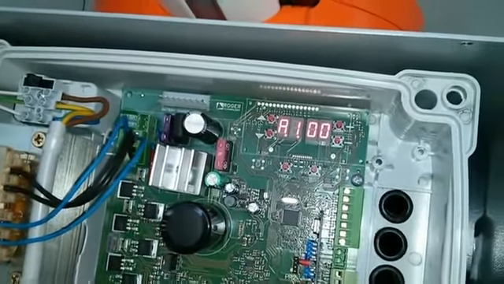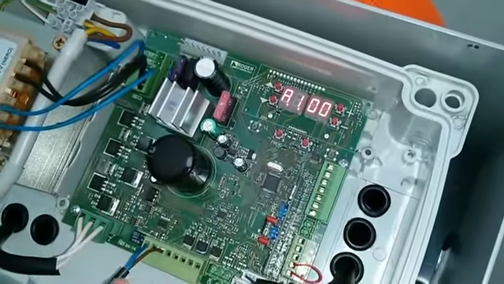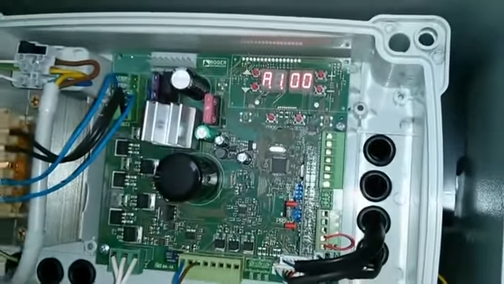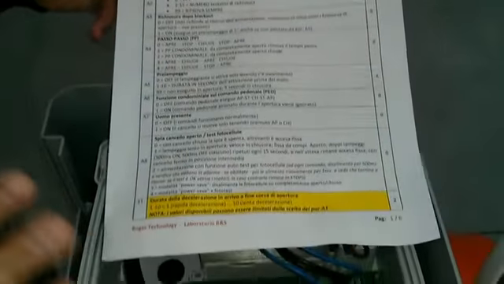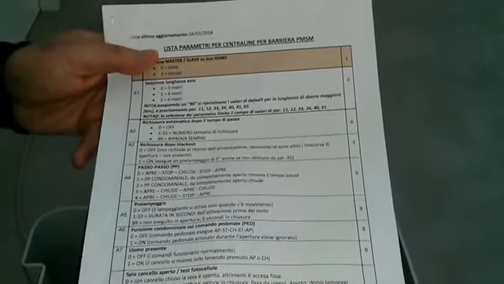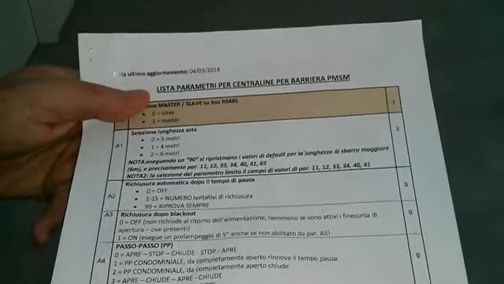Second, how do I want to work with Agilic? In this list, as you can see, there are the types of parameters you can work with in order to use the Agilic. It is very easy to work with the control unit because there are mainly 2 options.